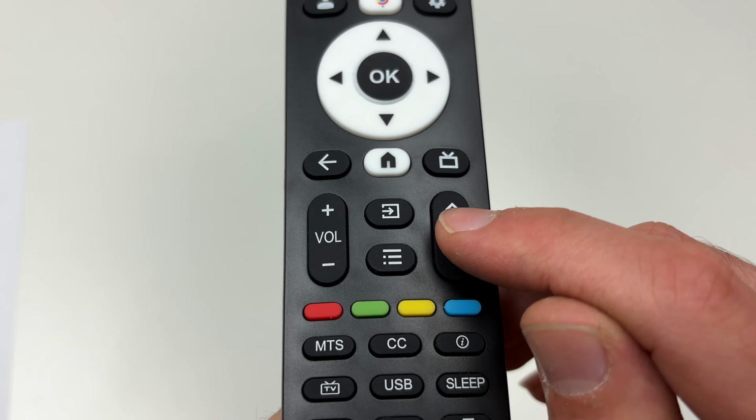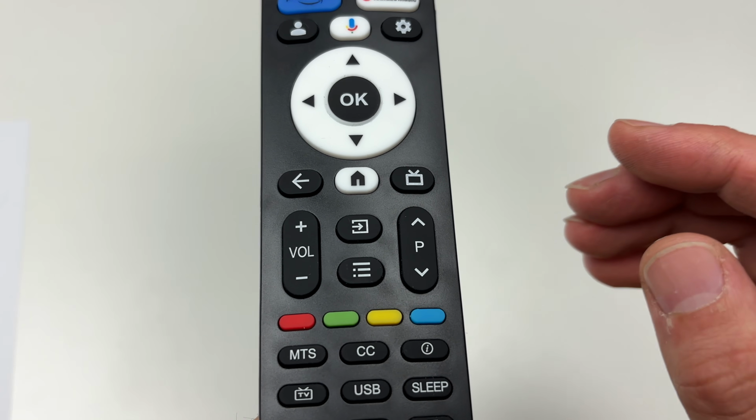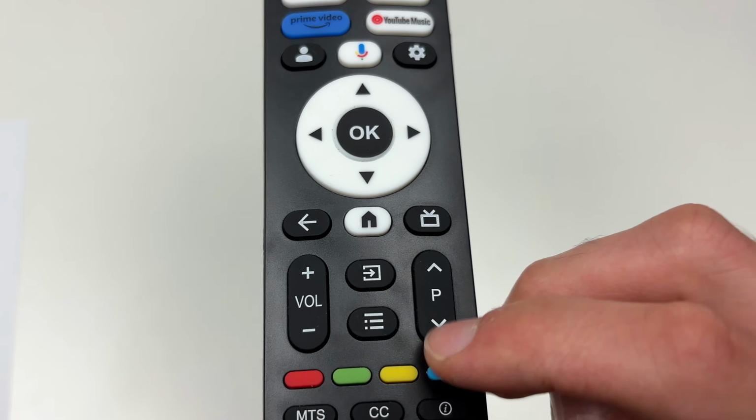Then over here, the P up, P down. These are two different buttons. It's to select the channel. Imagine that's the channel button, up and down.